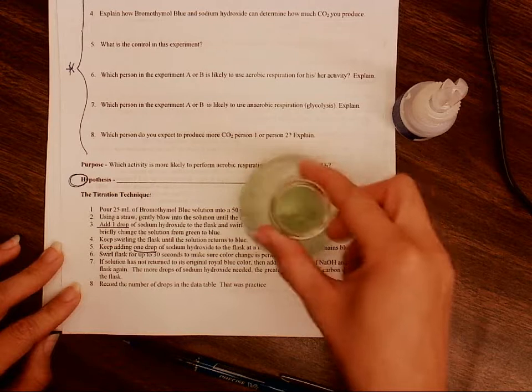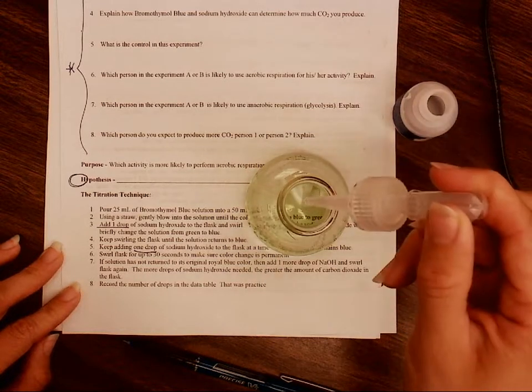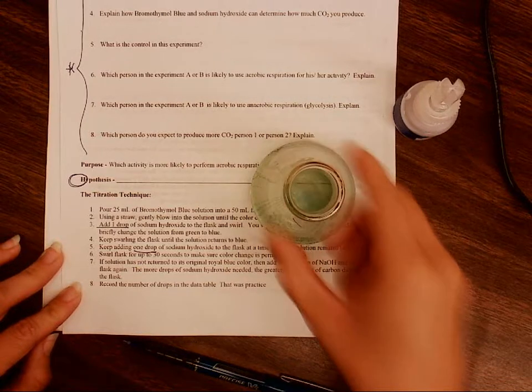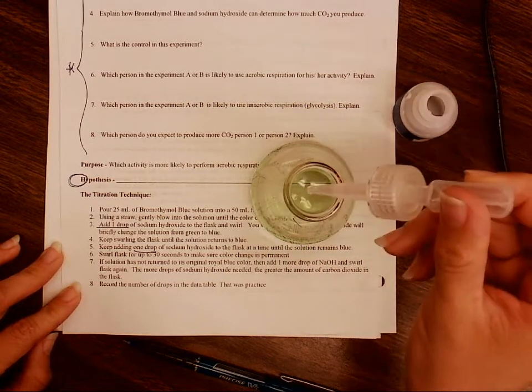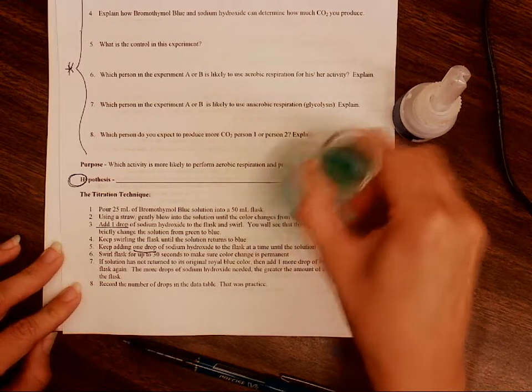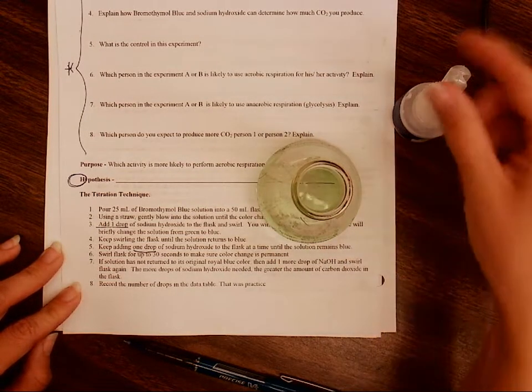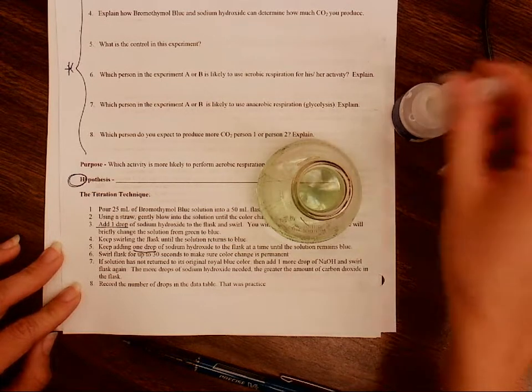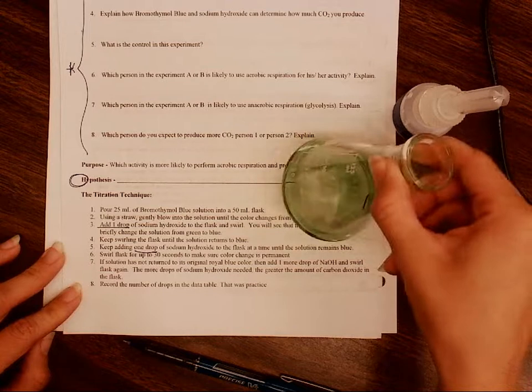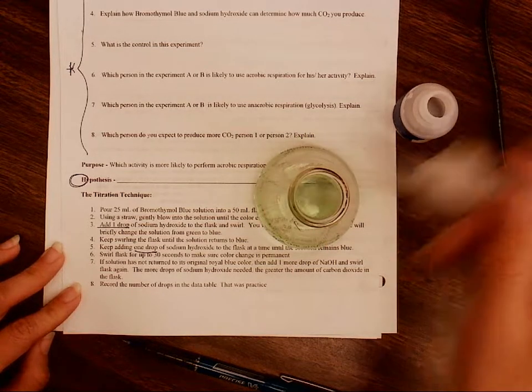Blue back to green. 9. Blue to green. 10. Blue back to green. 11. Blue back to green. 12.